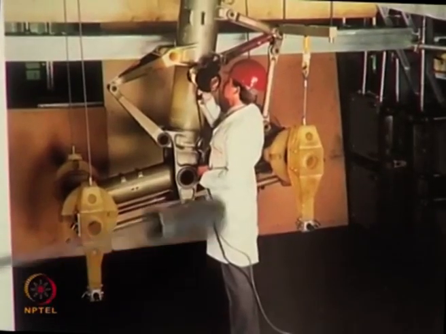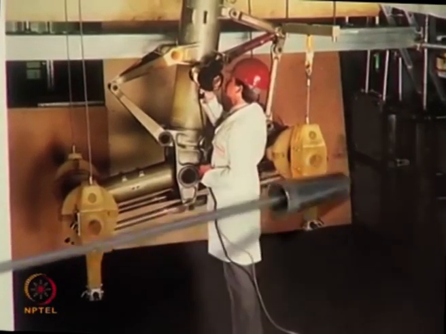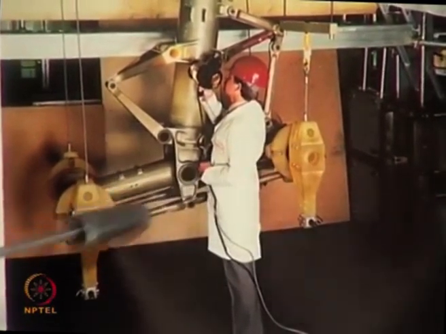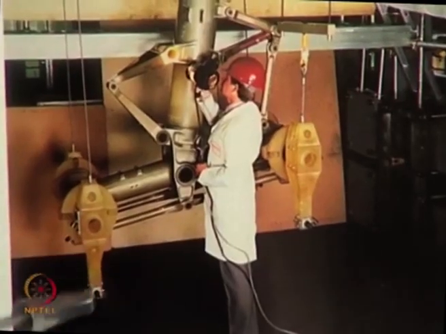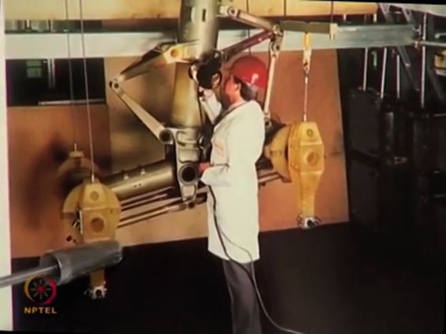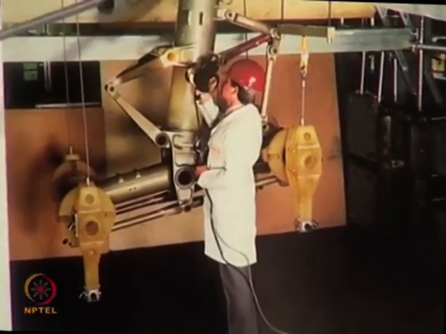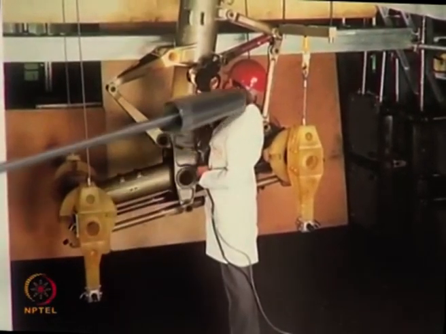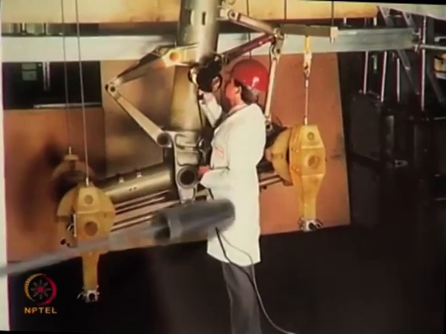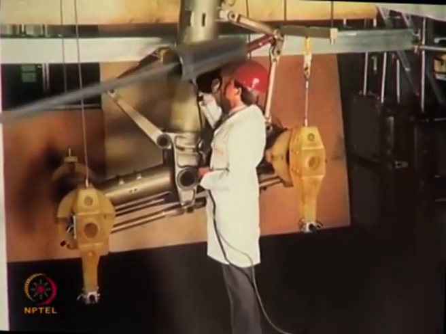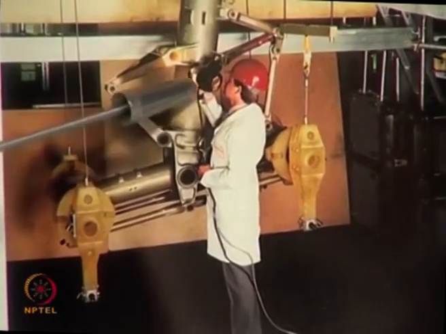So, what you have here is, the figure clearly shows that this model is made of epoxy. You can distinguish it from its color. So, the entire model is made of epoxy, that is coated with photoelastic coating, and you can see the individual watching for stress concentration using a reflection polariscope held in his hand.